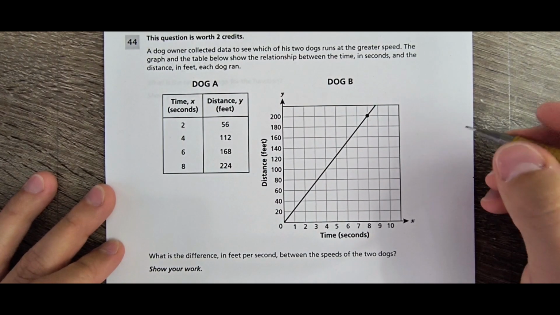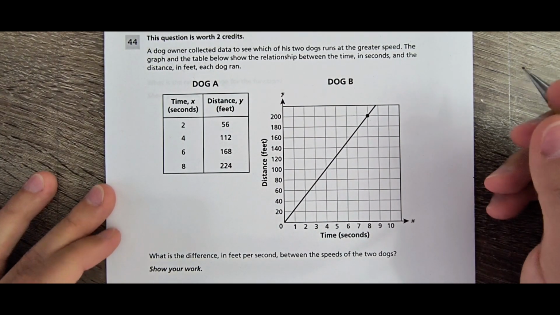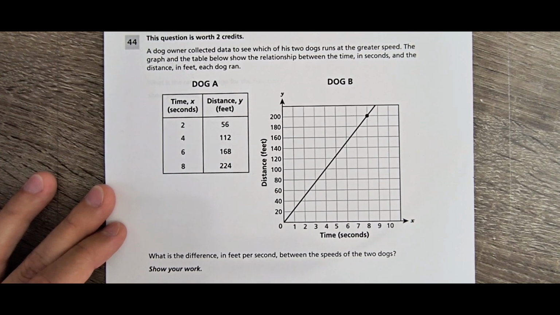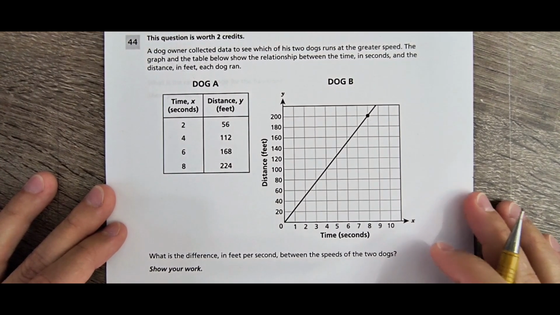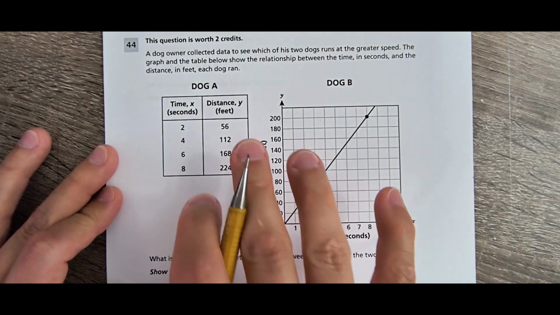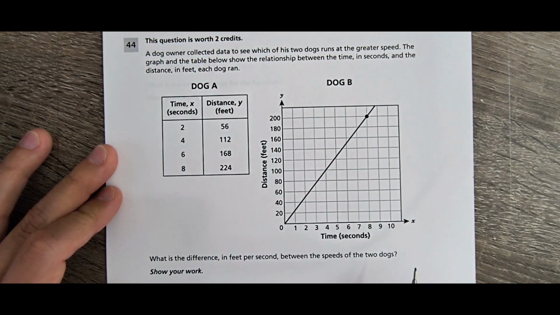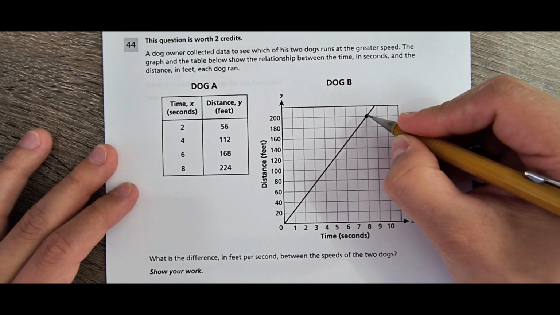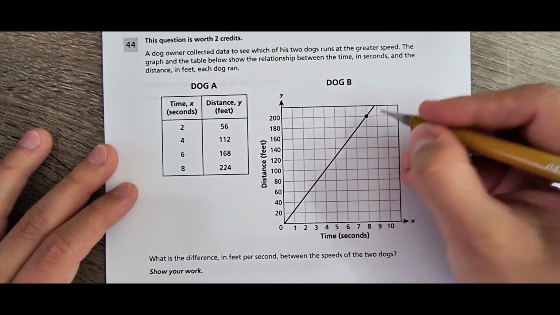So how can we do that? How can I find out what is the slope for each dog, dog A and dog B? Because we have here some great information, and this point right here can be extremely useful. Let's write the coordinates real quick. Whenever you're given a point, write the coordinates. It's very useful. 7, 200.